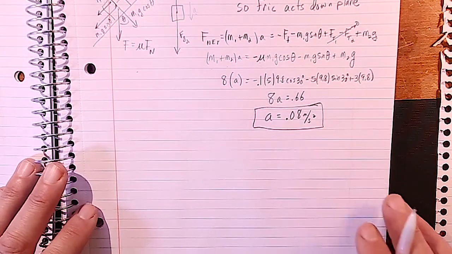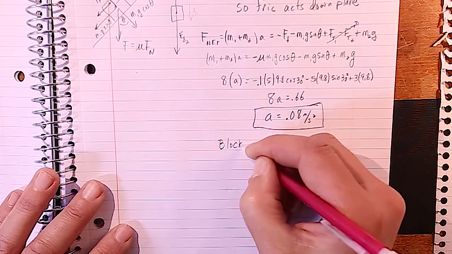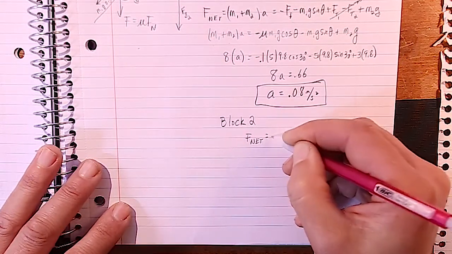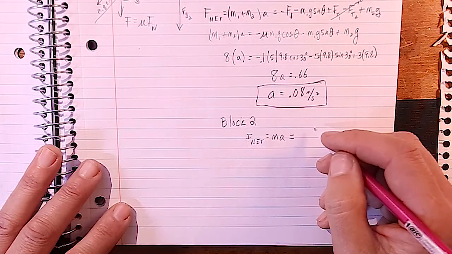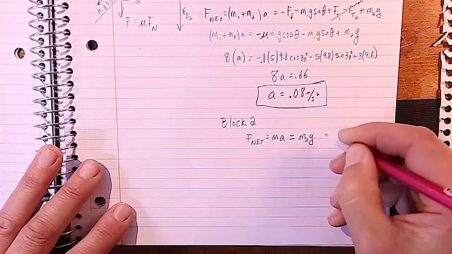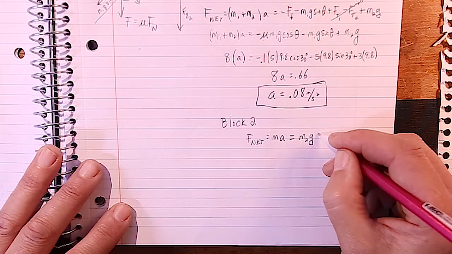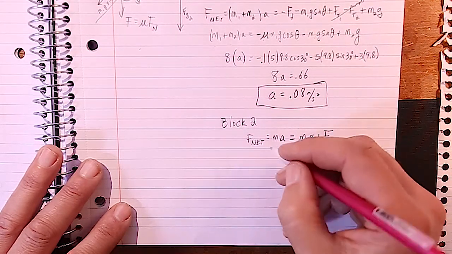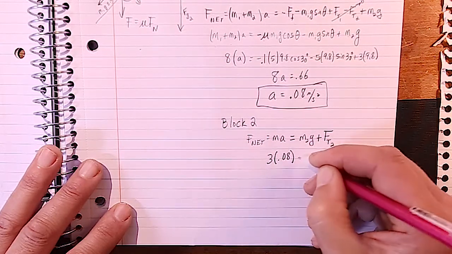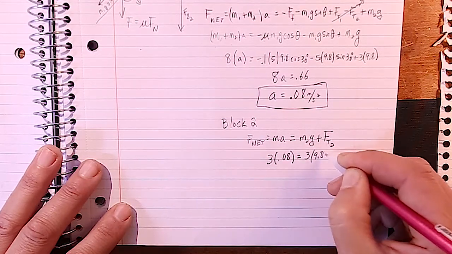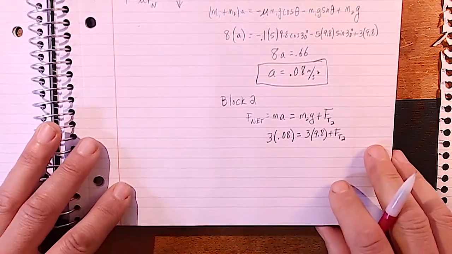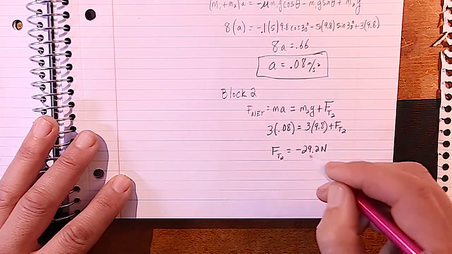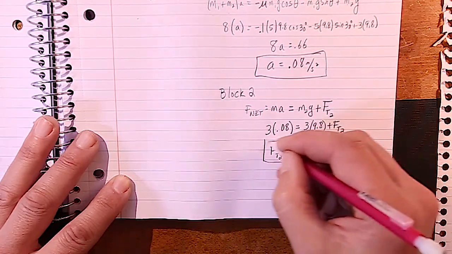And finally, we have to solve for the force of tension. So we can do that on either block, but block 2 doesn't have any angles, so let's do it on block 2. And we have F net equals ma. What forces are acting on block 2? Well, we have m2g down, and our unknown force of tension, which is acting up in the negative direction. But again, we'll put it in as positive to let the equation determine the sign for us. So that becomes 3 times 0.08 equals 3 times 9.8 plus ft2. And if you do the math on that, you end up getting ft2 equal to negative 29.2 newtons. The negative sign agrees with what we expected, that the force of tension acts up.